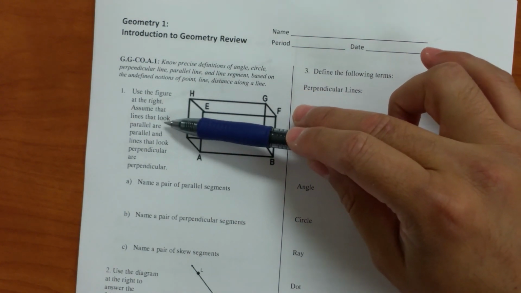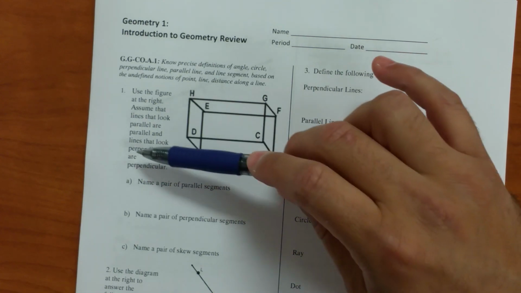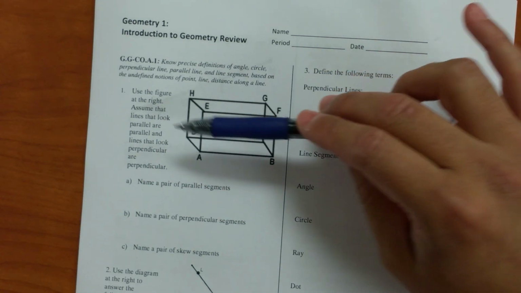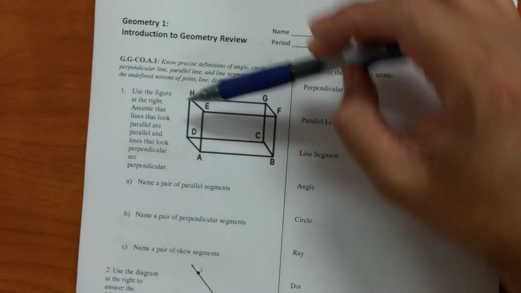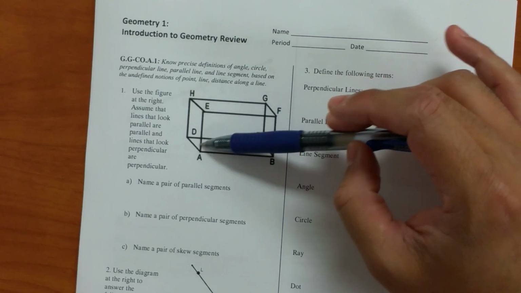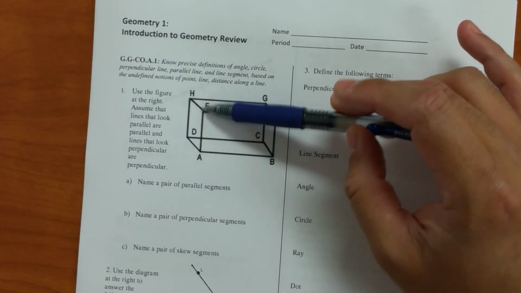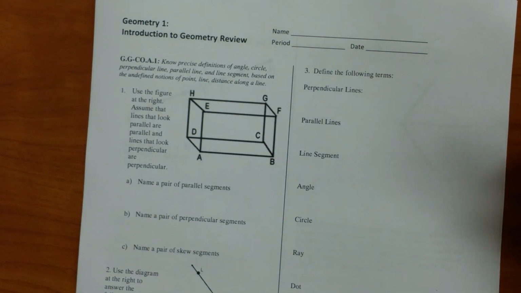Assume that lines that look parallel are parallel. Lines that look perpendicular are perpendicular. So parallel lines are basically the lines going in the same direction. Perpendicular lines are lines that are intersecting. Any of the ones touching here are all touching at a right angle. So that's what that means.